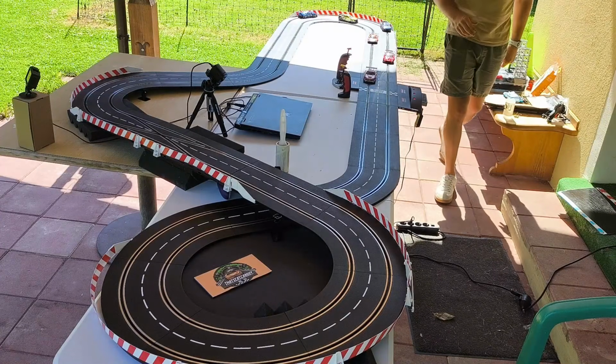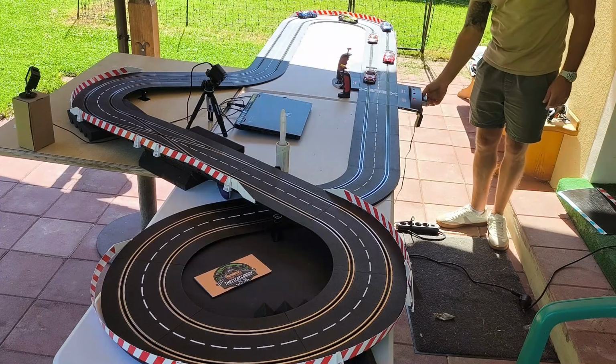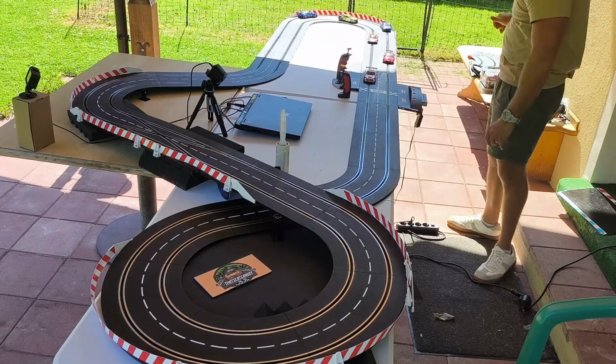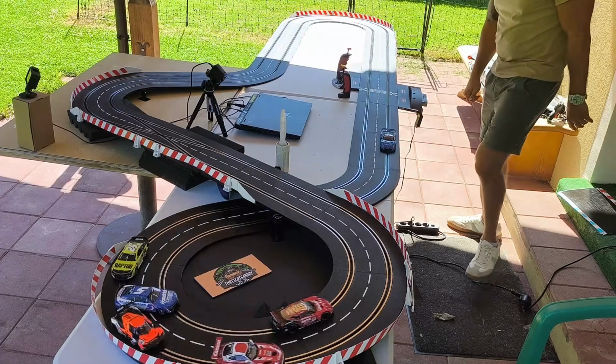So now that we have 6 cars ready to rock and roll, we're going to press start and simulate a race, and these cars are going to drive all by themselves, change lanes when they can, and this is what I do on TikTok.